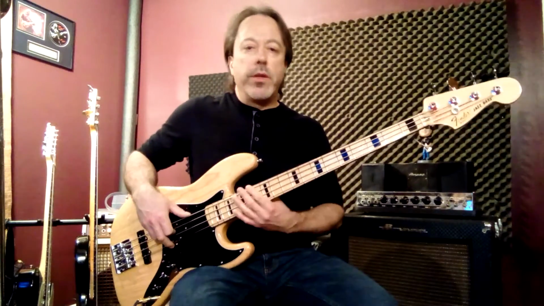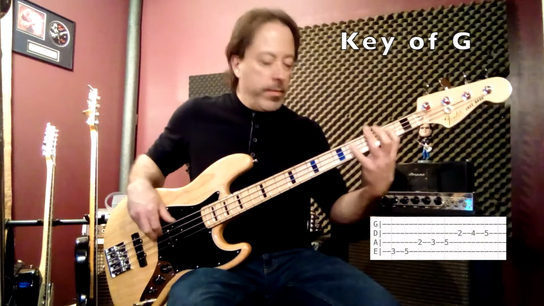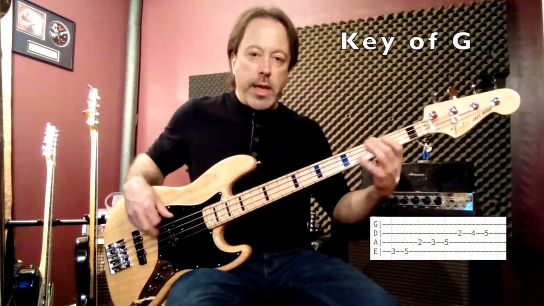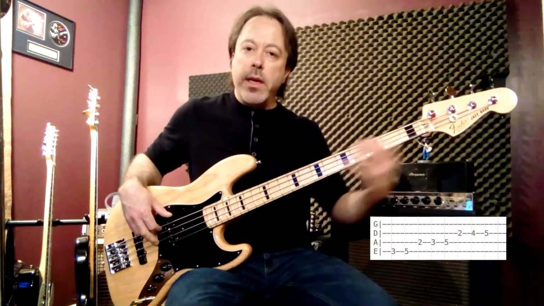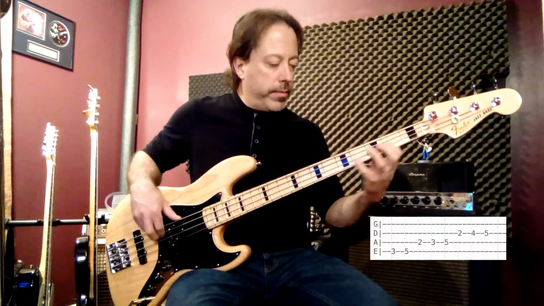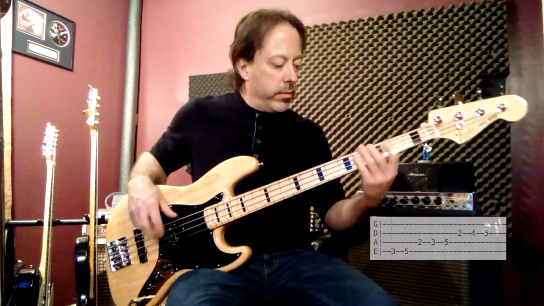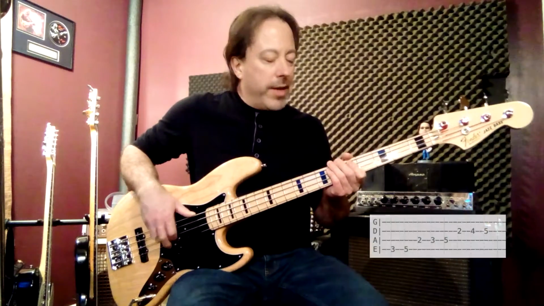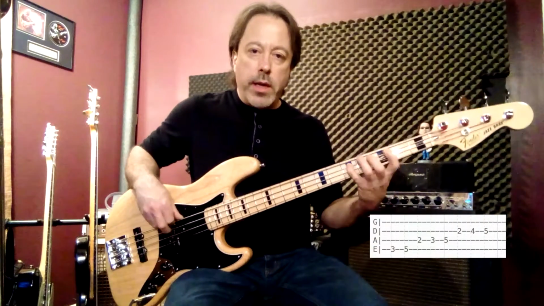In this video, we'll also discuss the number system, which basically gives a number to every note of a major scale. We're in the key of G today, but this pattern can be moved to every key, all 12 keys, and it's all the same pattern of intervals. The number system is also used to denote chord progressions, arpeggios, and scale tones.